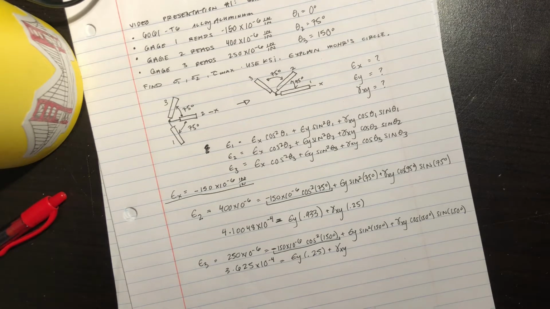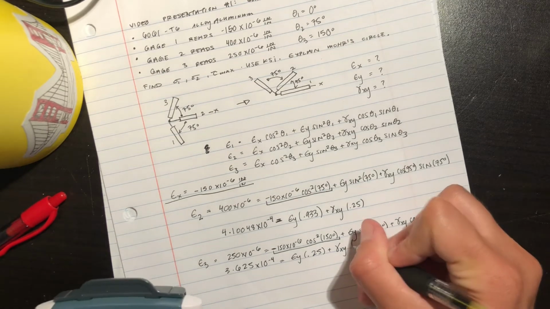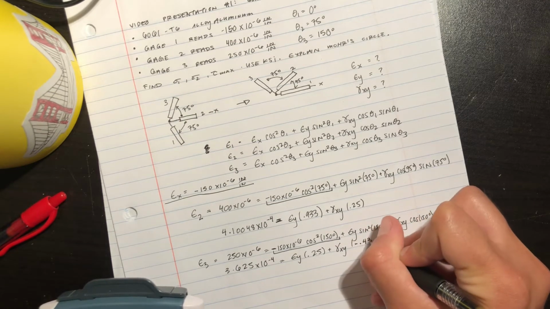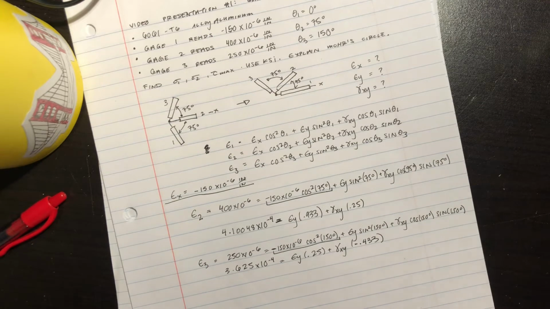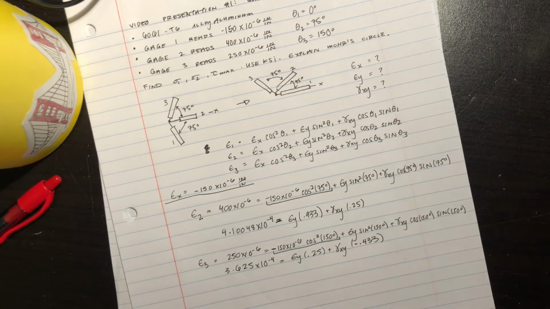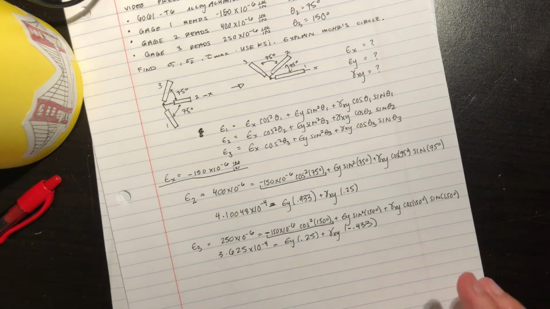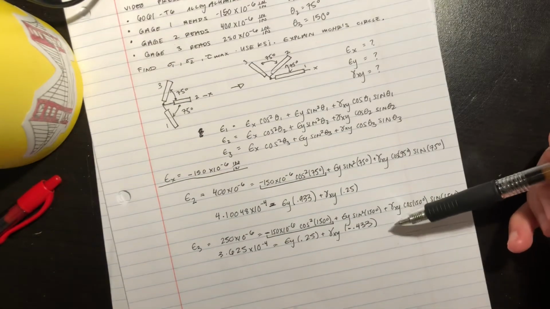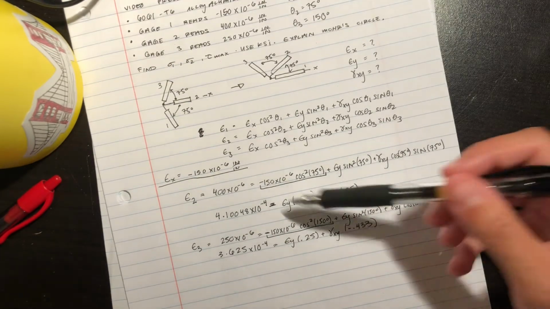That gives us negative 0.433, and that gives us the next equation. And so from there we now have two equations, and we have two unknowns.